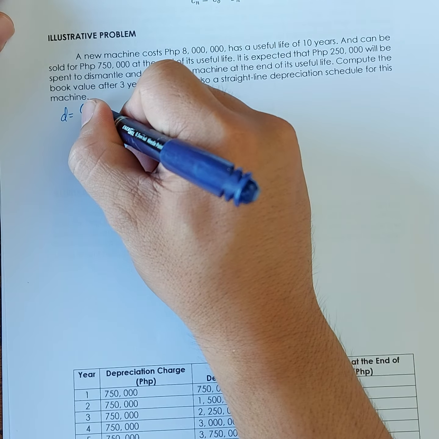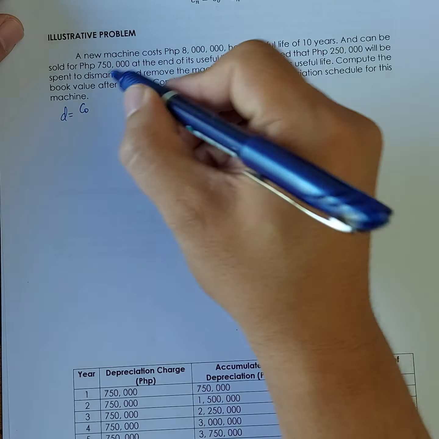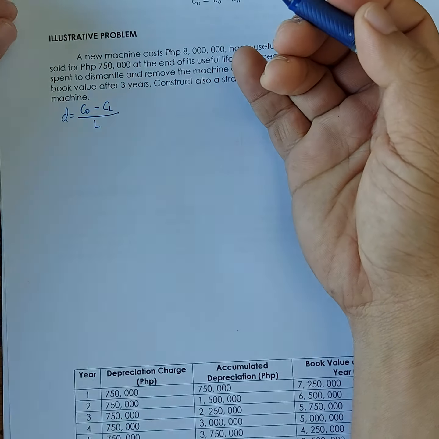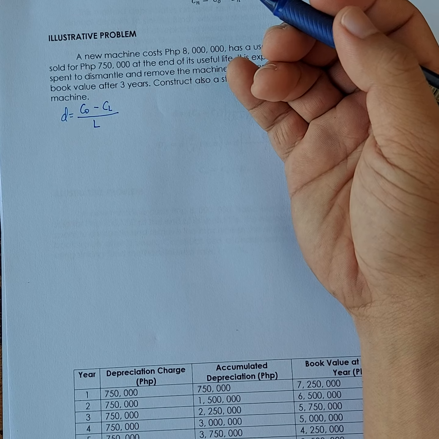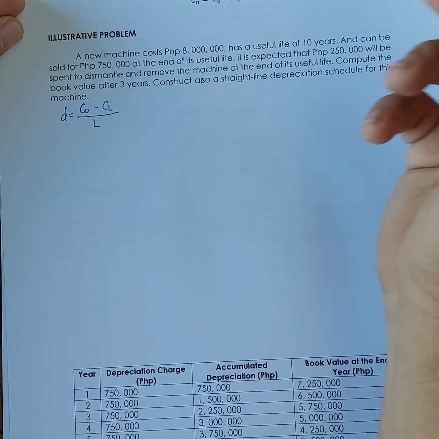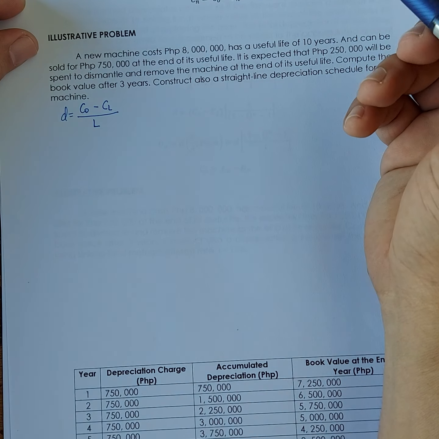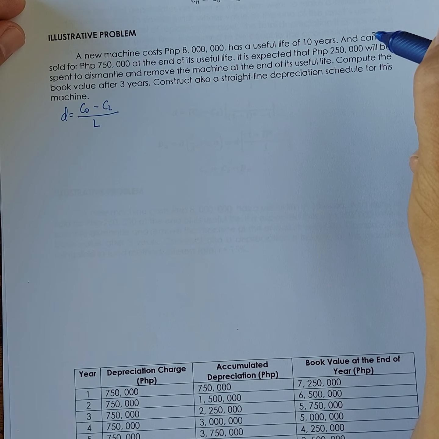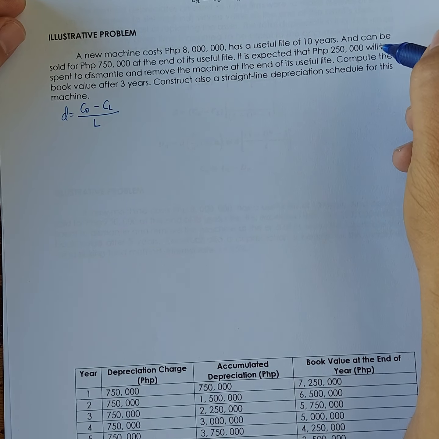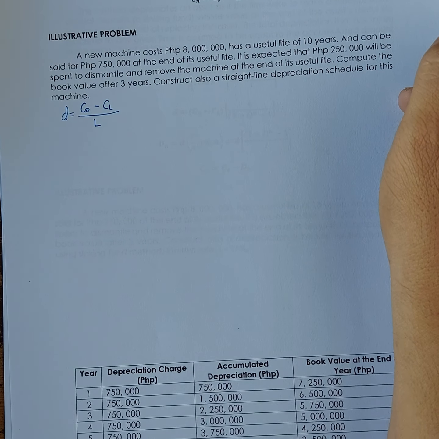That is CO, our original cost, which is 8 million, minus our salvage value, all over the useful life L. But although we have a salvage value of 750,000 at the end of its useful life, we still need 250,000 to dismantle and remove the machine wherever it is located.